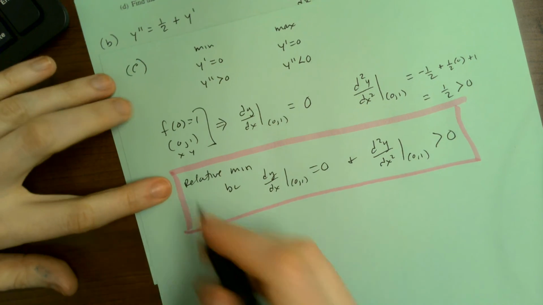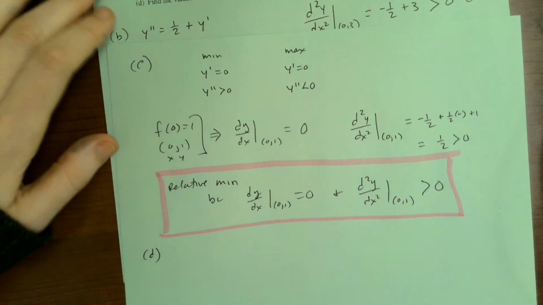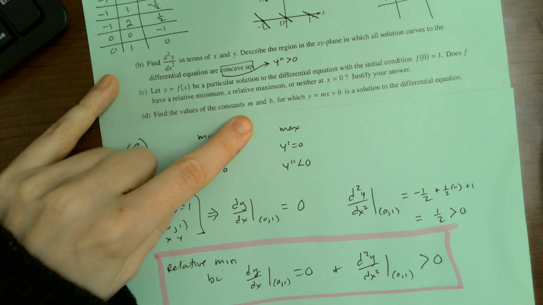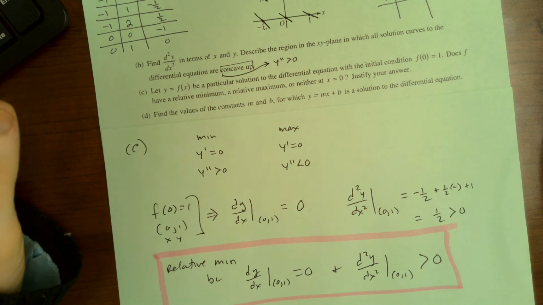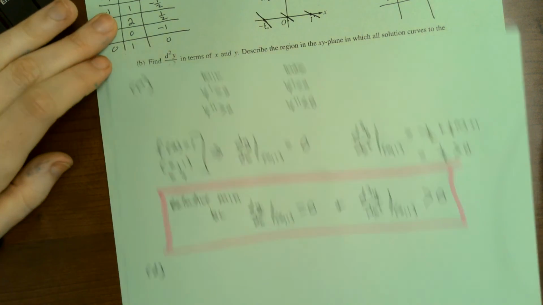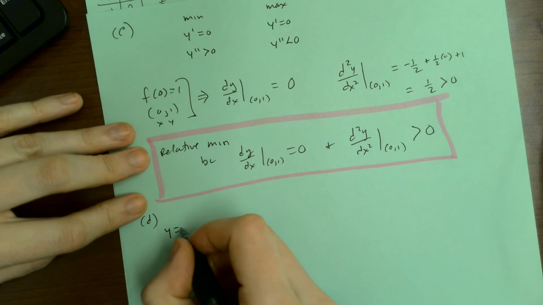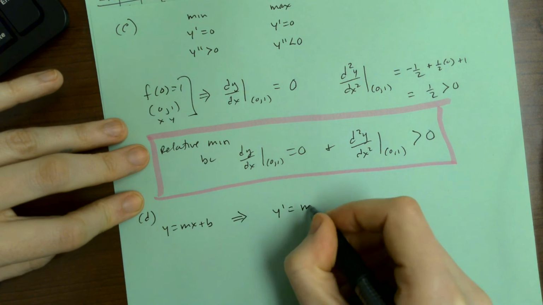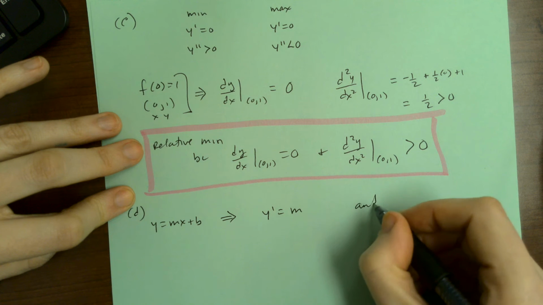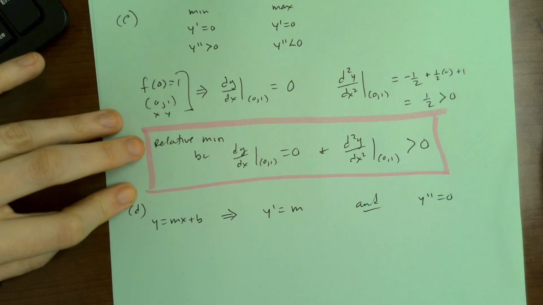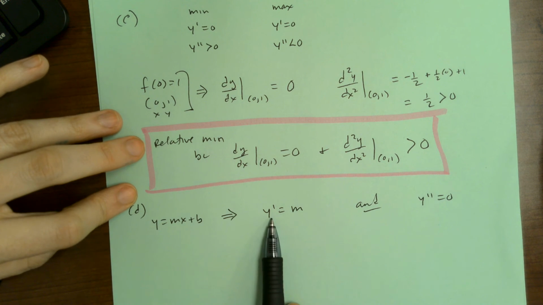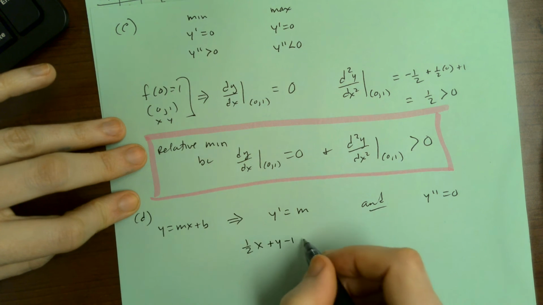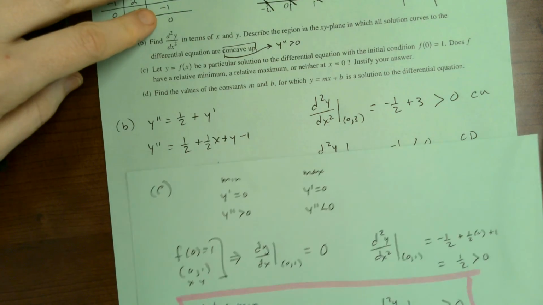All right, now for part D. All right, so this is part D here. Find the values of the constants m and b for which y equals mx plus b is a solution to the differential equation. All right, so this is going to be very much like we did before. So I'll say y equals mx plus b. Well, if that's the case, then y prime is m, and y double prime equals 0. So I'm going to plug my y prime in, which they gave me to begin with, plus y minus 1 equals m. I'll plug y double prime in, which I found.